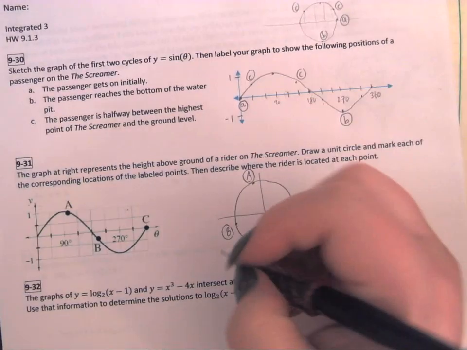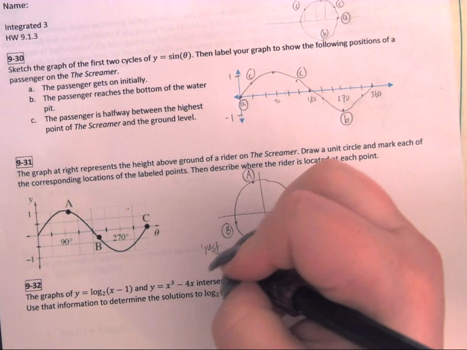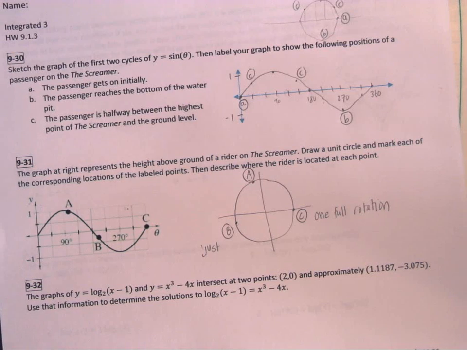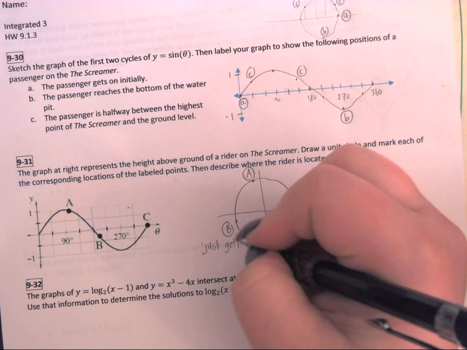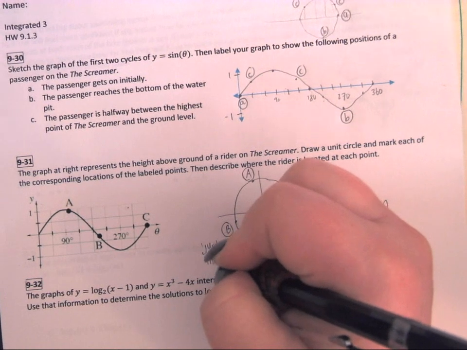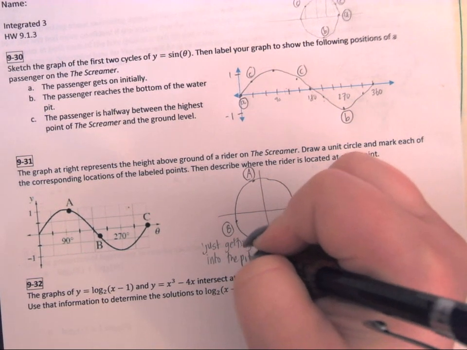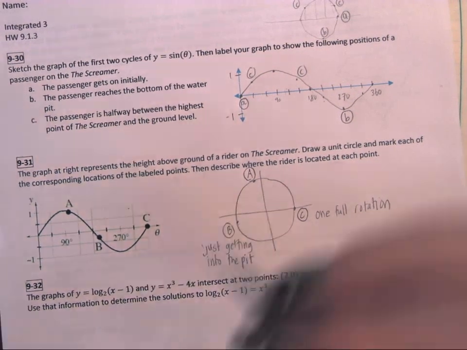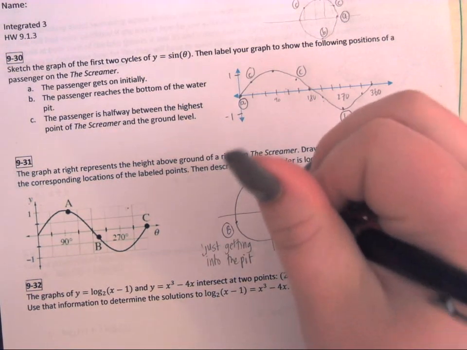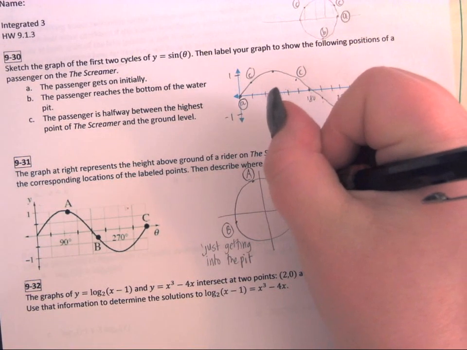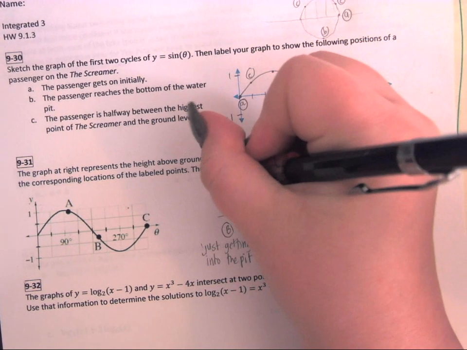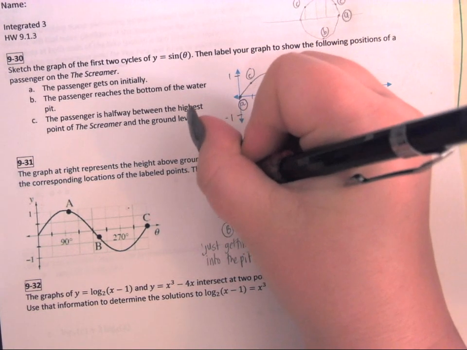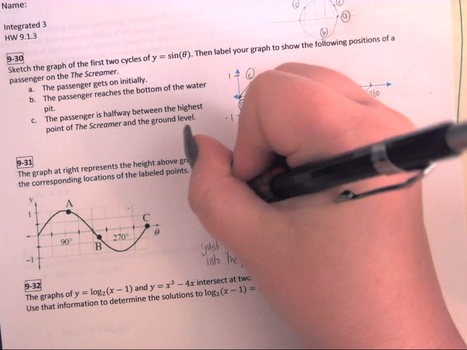B is just getting into the pit. And then A is, because remember it goes in like this direction, so just past the highest point.